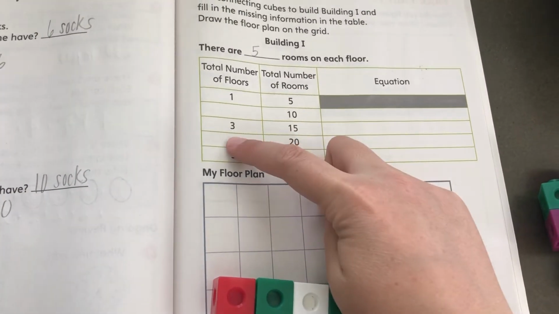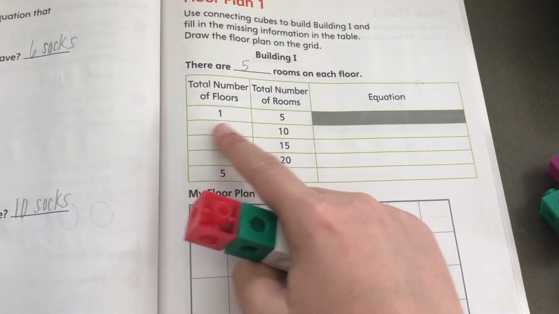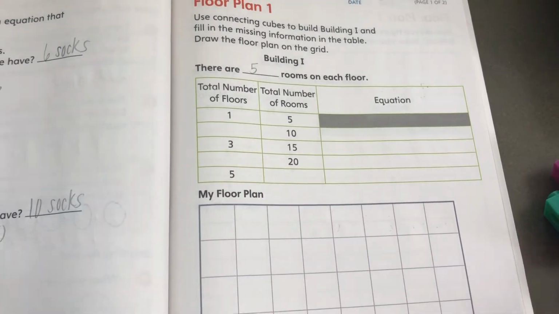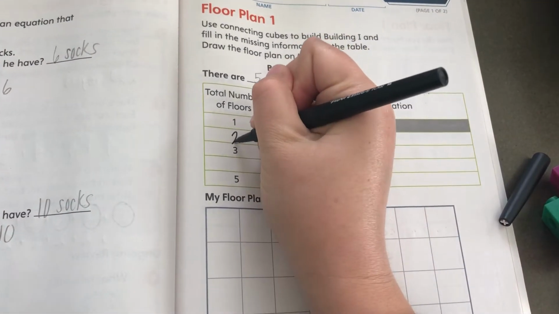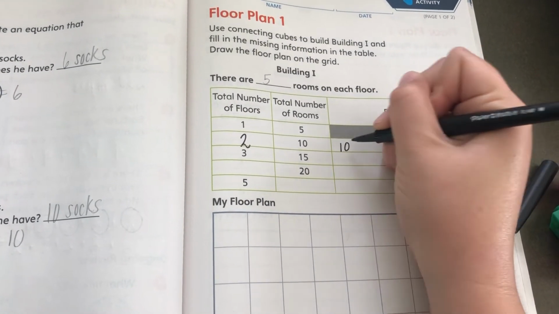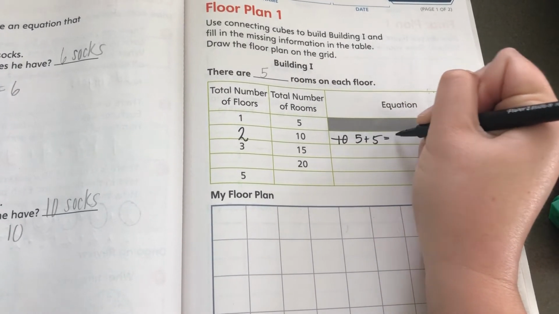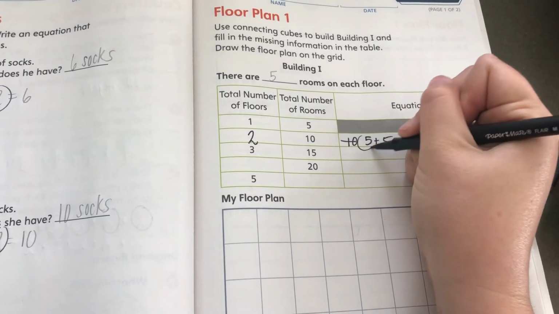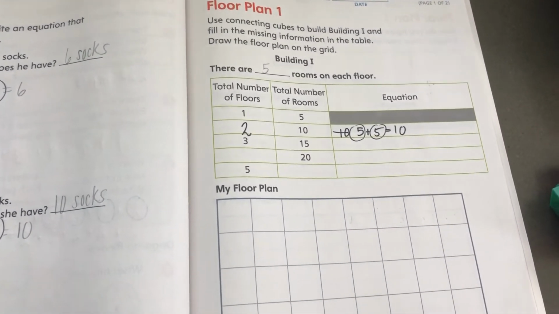And then you're going to follow the same steps as you did before to fill in the other parts of the table. So total number of floors, this would be 2 floors, and then it would look like this, 10. Oh, nope. It would look like 5 plus 5 equals 10, because this is 1 floor, this is the 2nd floor.